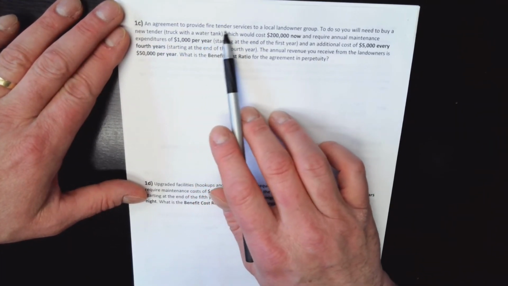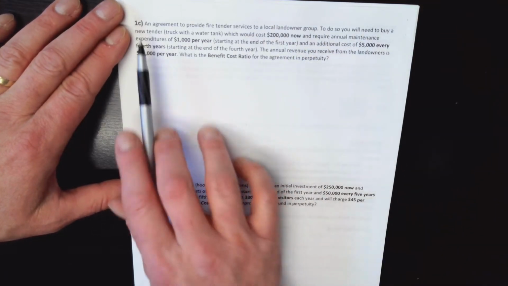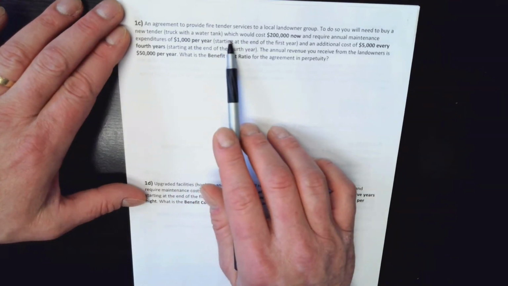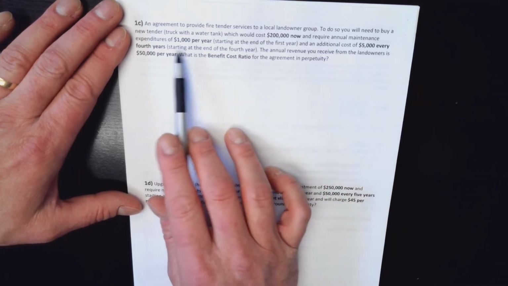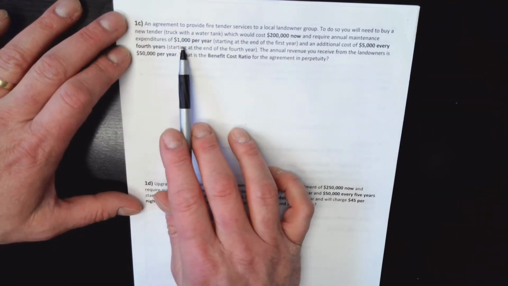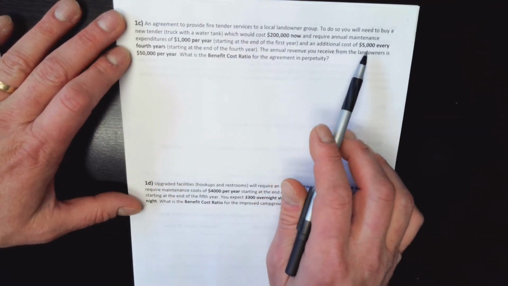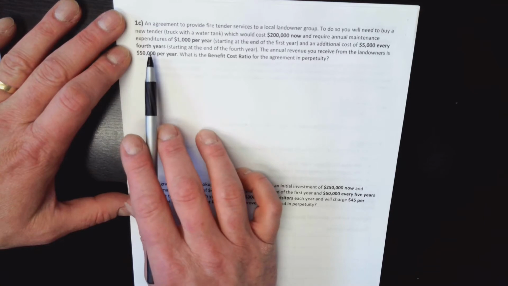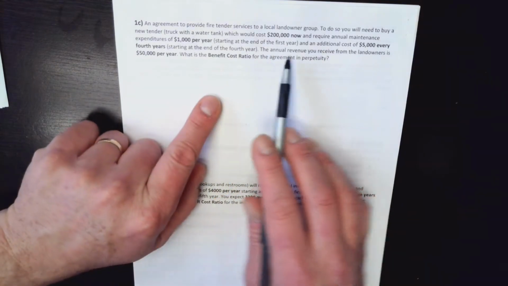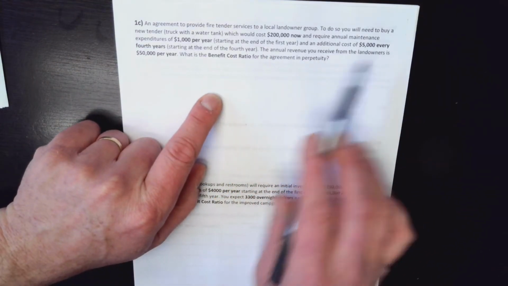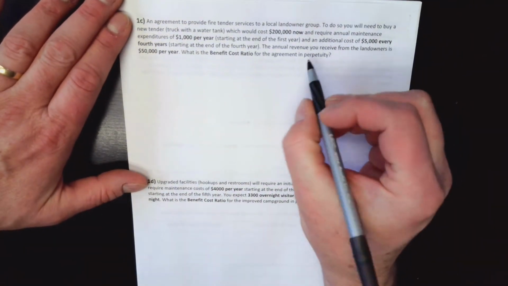So, an agreement to provide fire tender services to a local landowner group. To do so, you will need to buy a new tender, a truck with a water tank. That's going to cost you $200,000 now, and it's going to require annual maintenance expenditures of $1,000 per year, starting at the end of the first year, and an additional cost of $5,000 every fourth year, starting at the end of the fourth year. The annual revenue we're going to receive is $50,000 per year. What's the benefit cost ratio of this agreement in perpetuity?